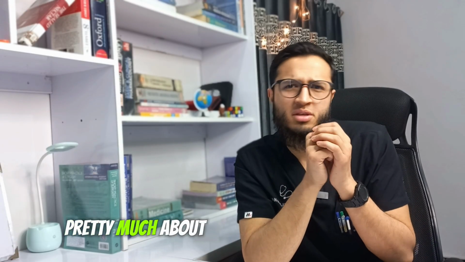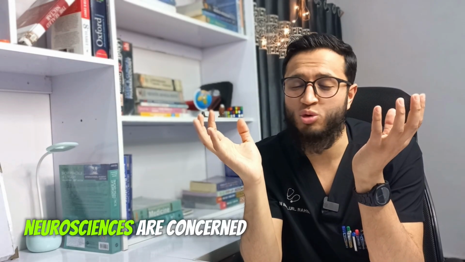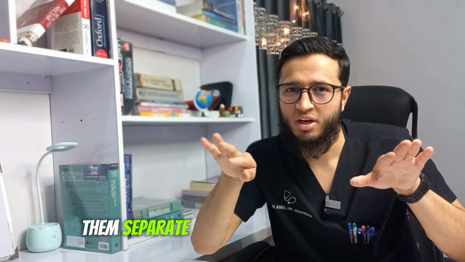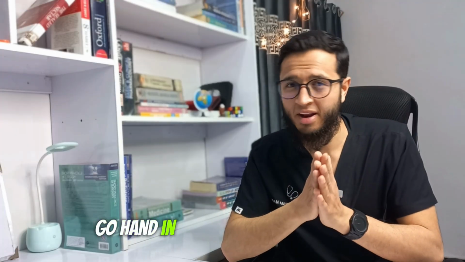So this is pretty much about block D, two modules and the same resources as the first year MBBS, and mostly neurosciences. What I want to tell you about D is that you cannot separate anatomy from physiology as far as neurosciences are concerned. We study anatomy and physiology separately, and we keep them separate. So try to integrate both of them, because neuroanatomy is not separate from neurophysiology. Both of them go hand in hand.